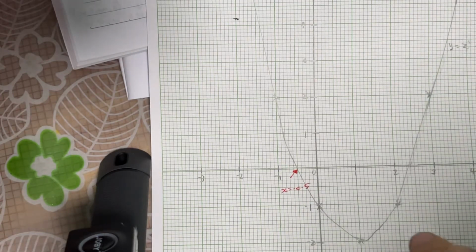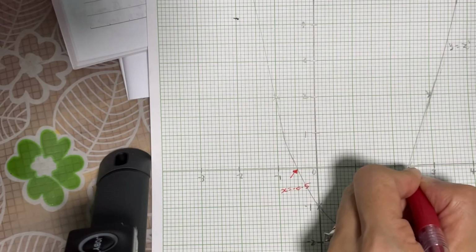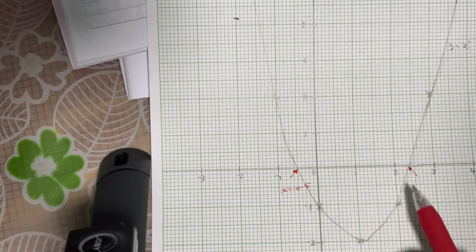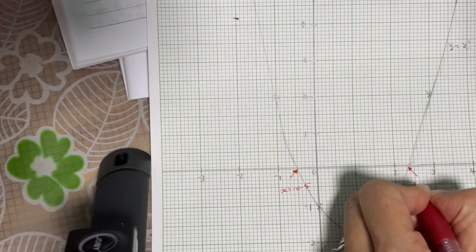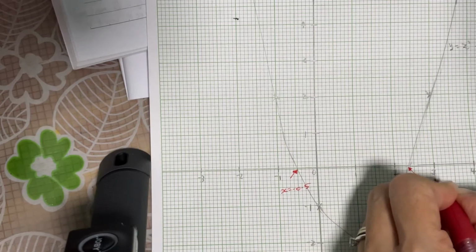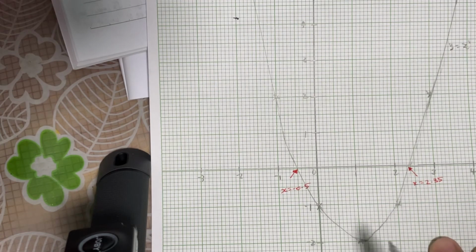Yeah, and over here we can see that there is another intersection between the graph and the x-axis, and if we were to read off, this will be 2.35. Yep. So using the graph to solve the equation, this would be the answer.